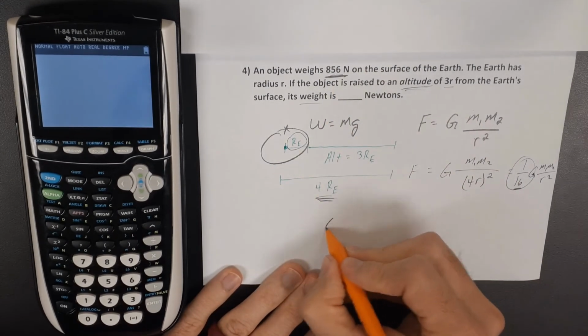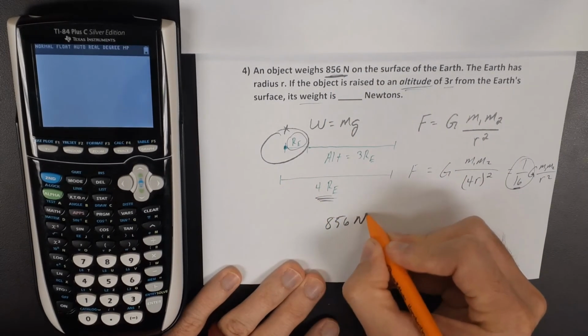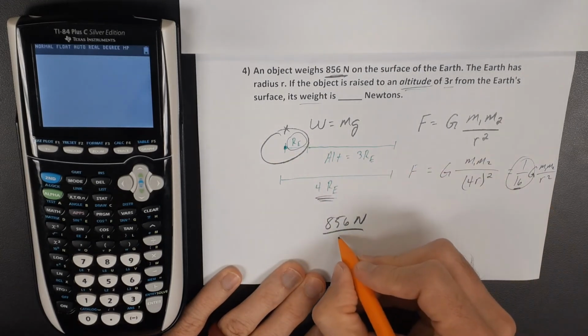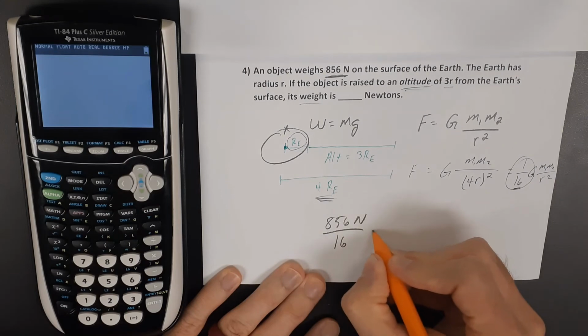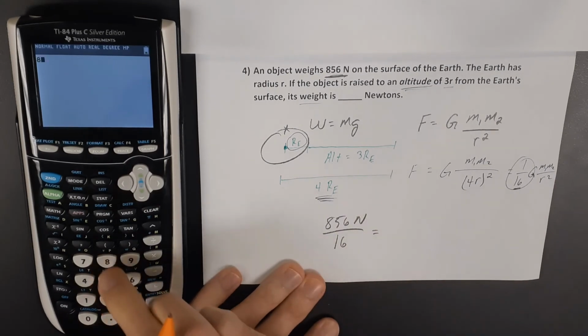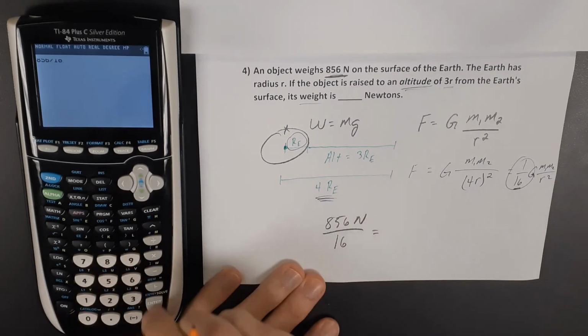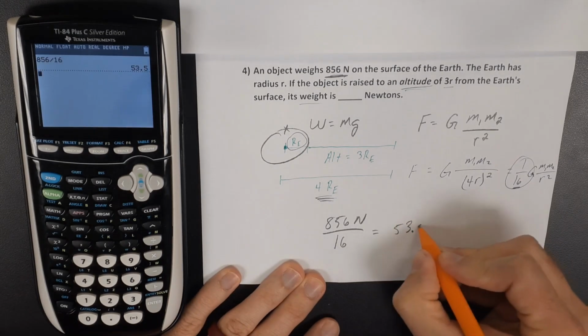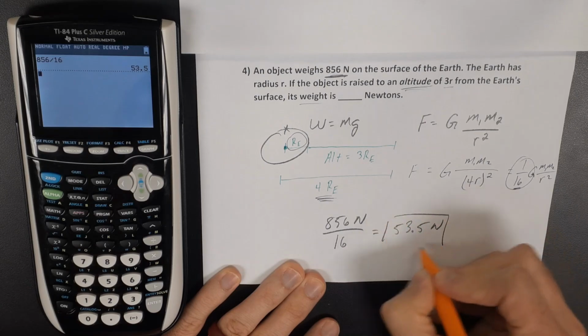So if we had a force of 856 newtons while on the Earth's surface, now we have a distance that's 4 times greater. The force of gravity is 16 times weaker. And so this would be 53.5 newtons.